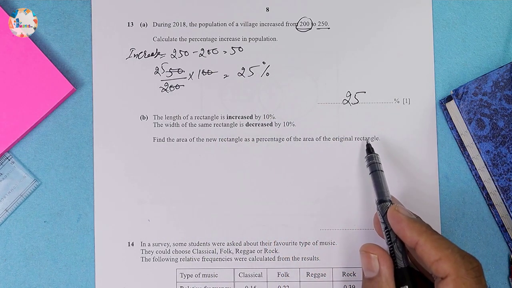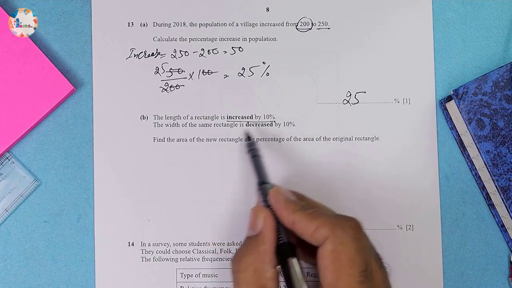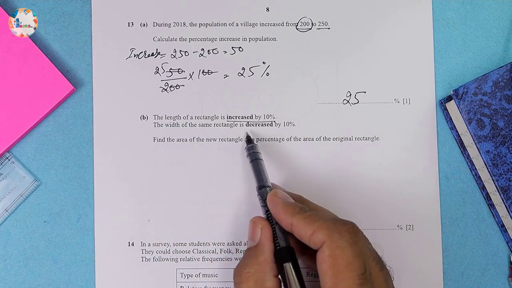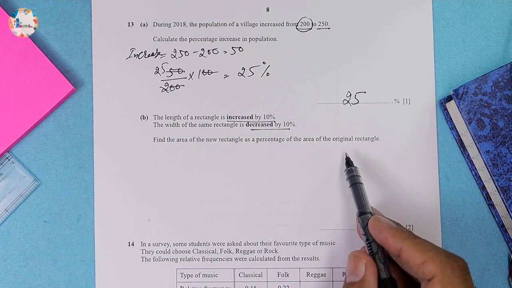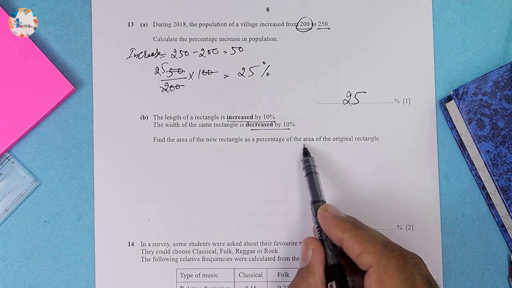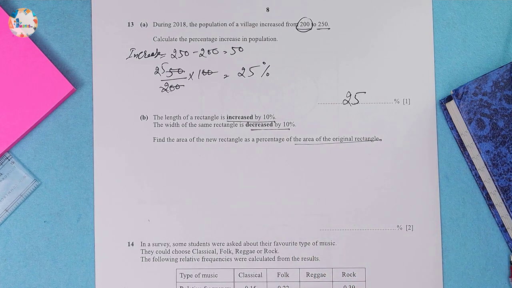The length of the rectangle is increased by 10%. The width of the same rectangle is decreased by 10%. Find the area of the new rectangle as a percentage of the area of the original rectangle.